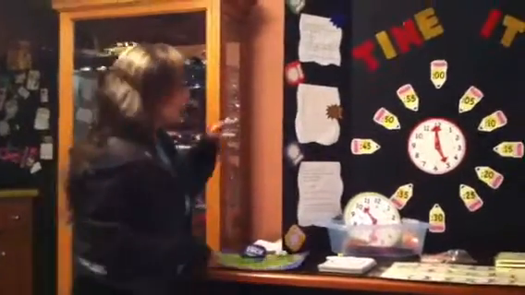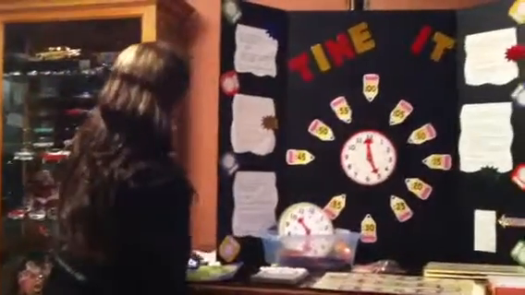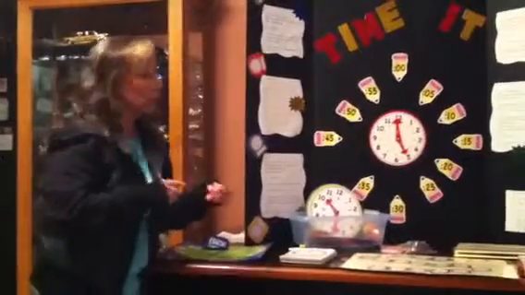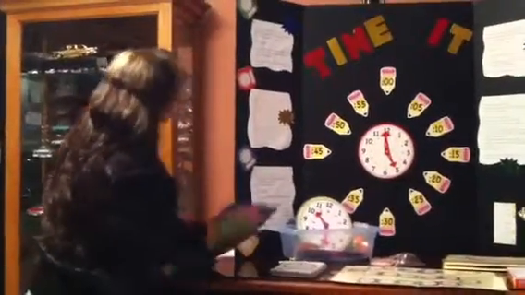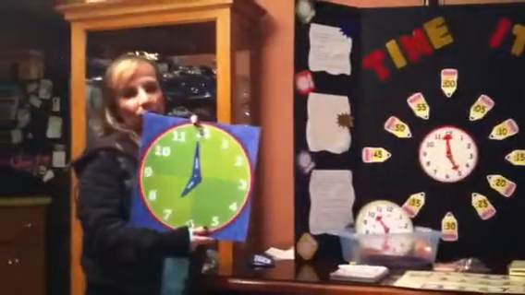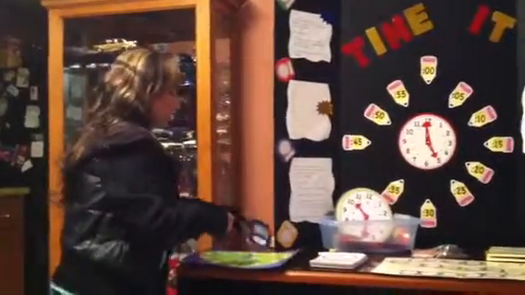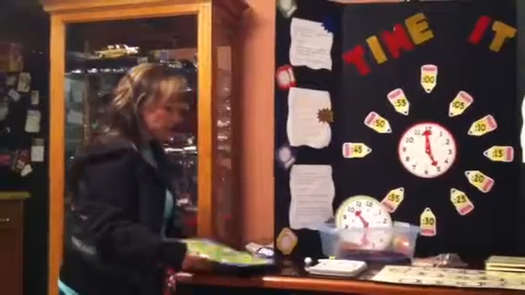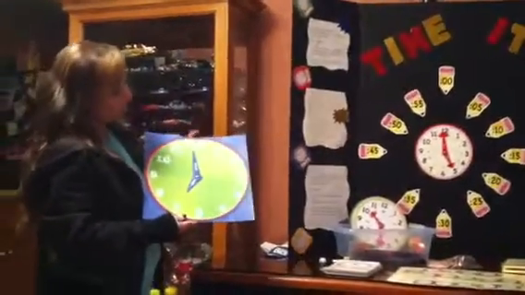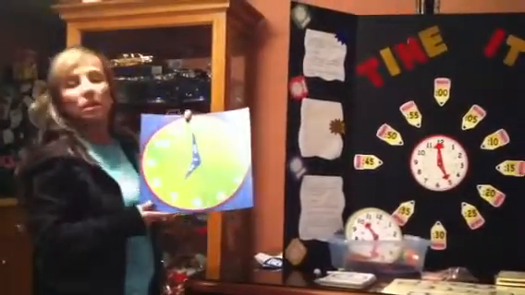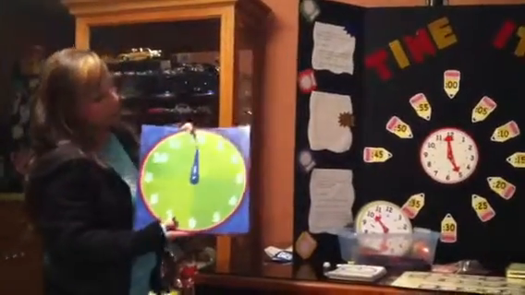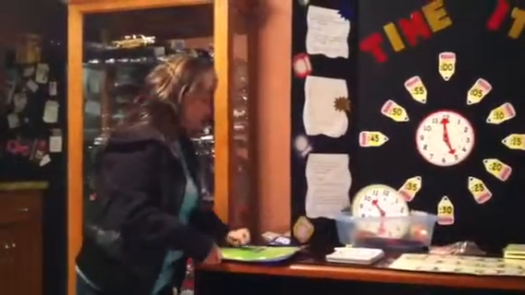Now for my first activity, Roll the Time. Materials needed are dice with numbers up to 12 and a clock. This could be played with one or more players. It's simple, you just roll the dice. I rolled a 12. The student picks up the big clock and needs to find the 12 on their clock. Like that. And that is 12. And then the next person continues.